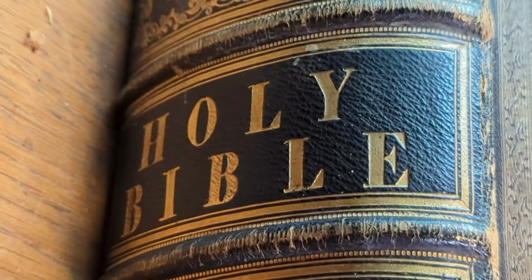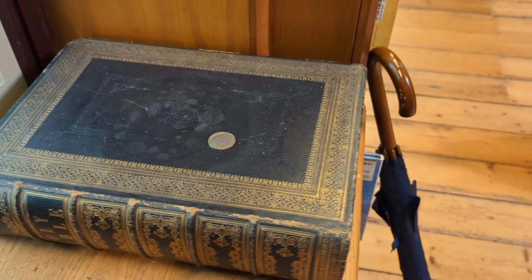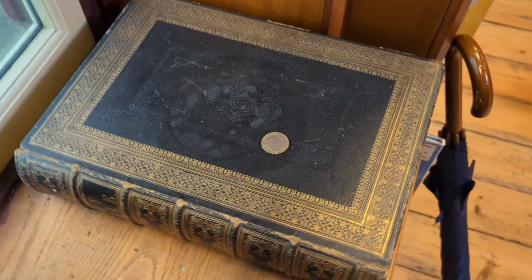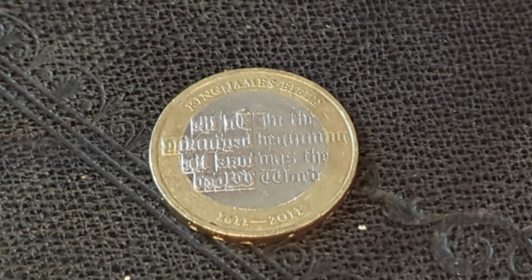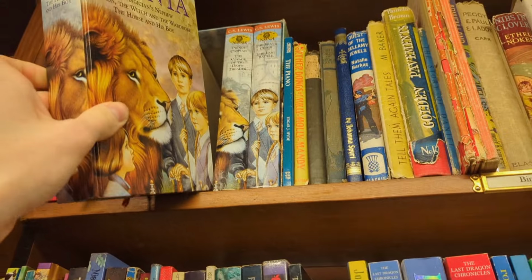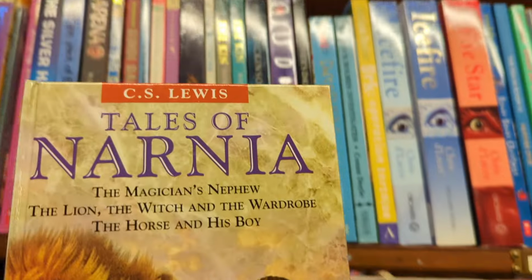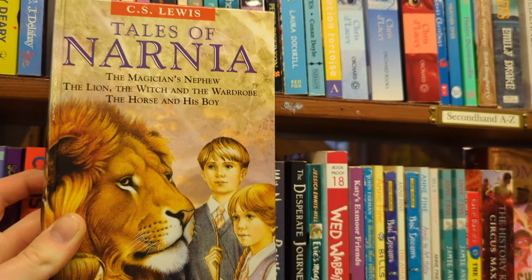Brilliant stuff. Then we have this book here, the Holy Bible, a lovely old big Bible there. And then we have a coin on top, and I'm sure you can guess what coin it is. Let's zoom in. It is, of course, the King James Bible £2 coin. Very nice stuff. Then we have next Narnia, the Chronicles of Narnia, The Lion, the Witch and the Wardrobe, all those kind of books.